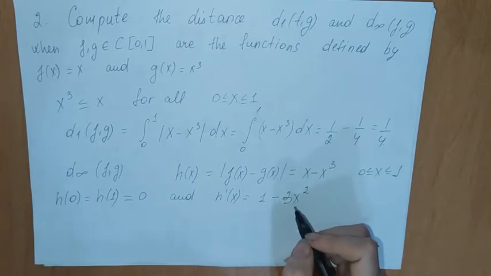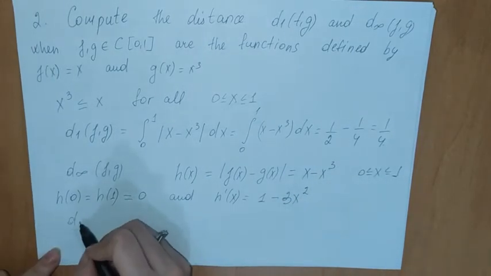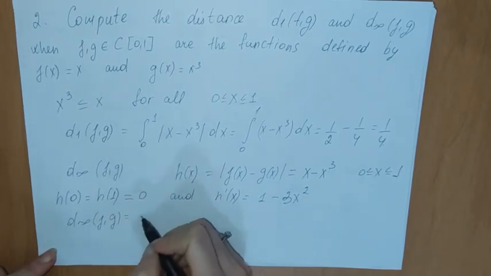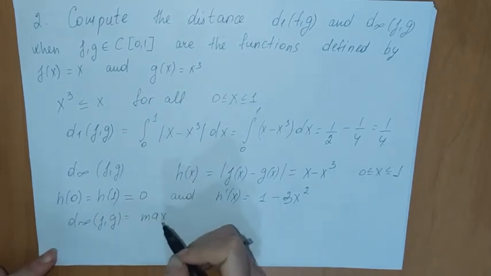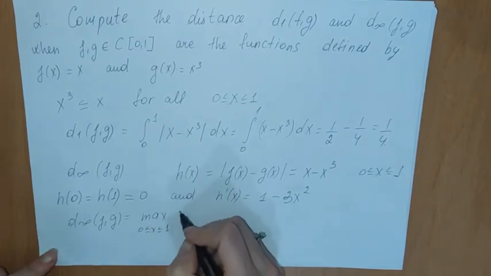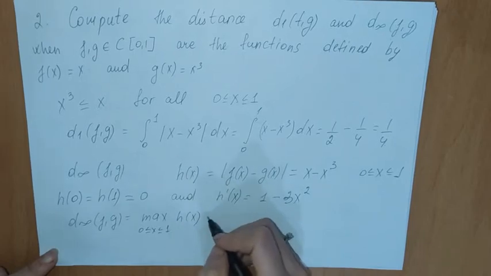It easily follows that d infinity(f,g) is the maximum of h(x).